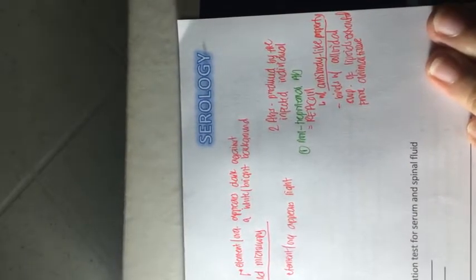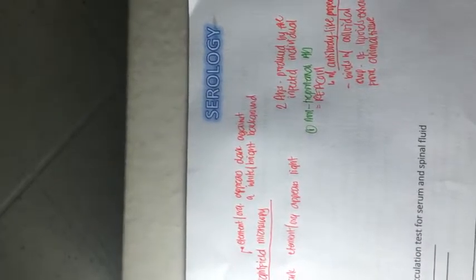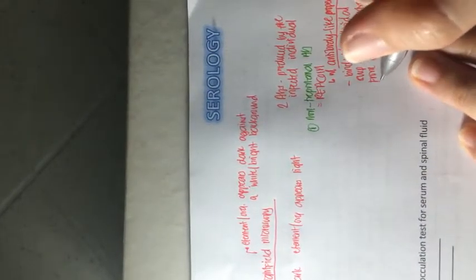The most commonly used animal tissue for the detection of reagin is beef heart. The beef heart contains a specific lipid component that initiates sensitization with reagin. The same goes with the human body: the heart contains that particular lipid component that might induce sensitization with reagin. That is why we categorize reagin as a non-treponemal antibody.